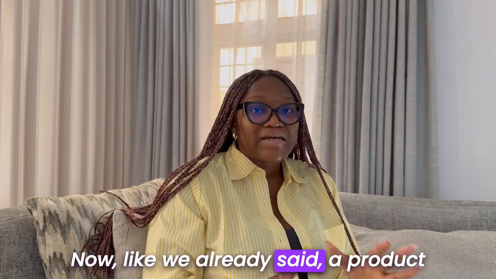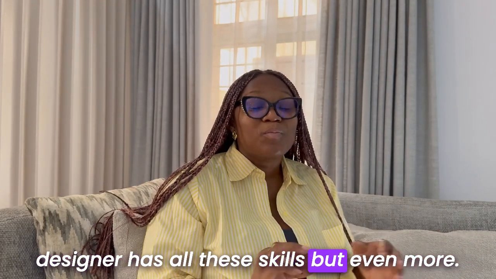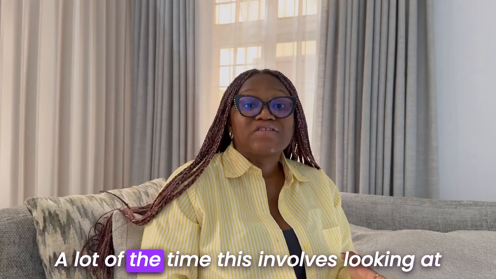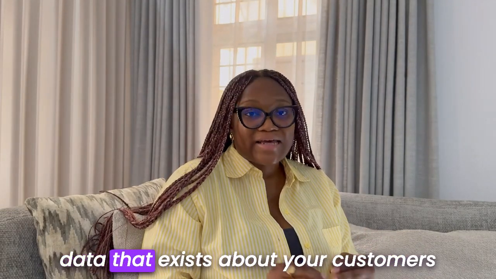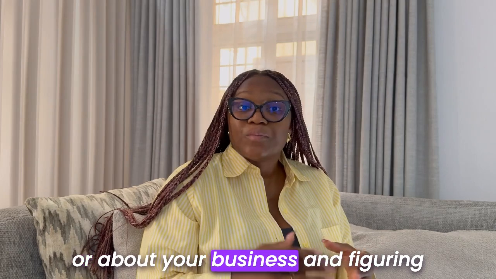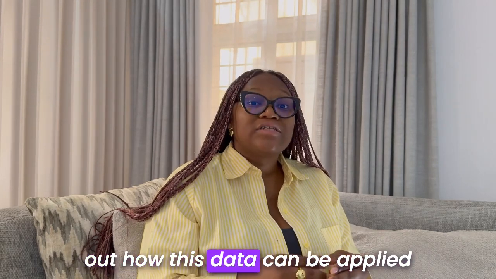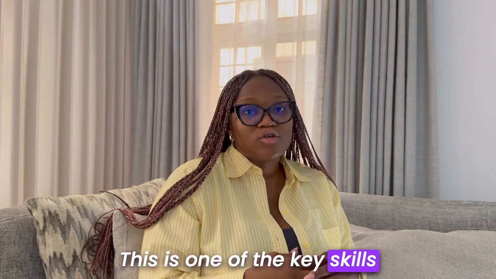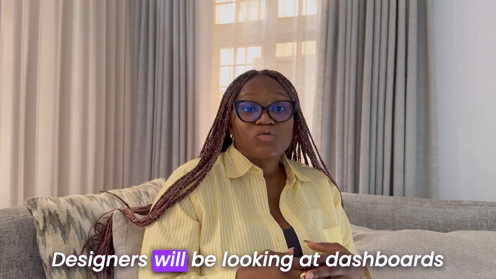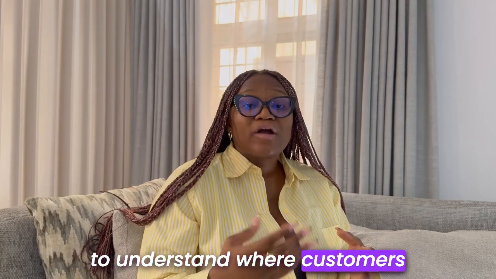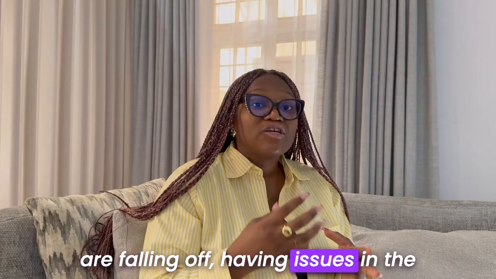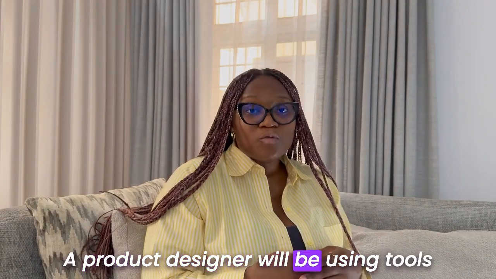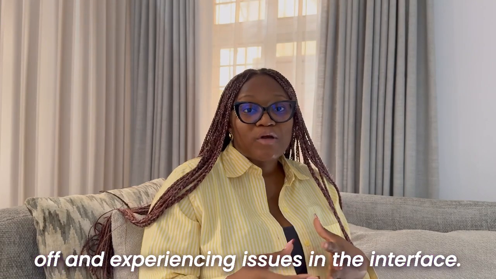Now, like we already said, a product designer has all these skills, but even more. A product designer needs to understand how to create strategy. A lot of the time, this involves looking at data that exists about your customers or about your business and figuring out how this data can be applied to improve your user experience. This is one of the key skills of a product designer. Designers will be looking at dashboards to understand where customers are falling off, having issues in the interface, maybe with rage click drop-offs. A product designer will be using tools to figure out where customers are dropping off and experiencing issues in the interface.